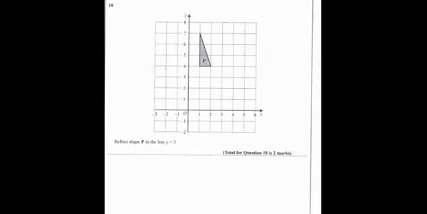Question 18, another graph question. We have a triangle placed on a graph and we are asked to reflect shape P in the line y equals 3. So first of all we need to identify the line y equals 3, and in fact it is the line across the graph here where all the coordinates of y are 3.